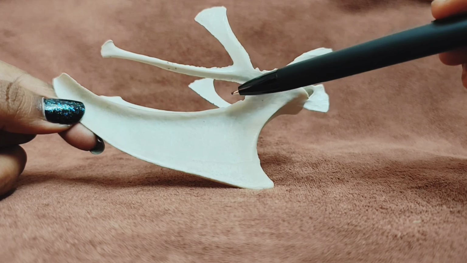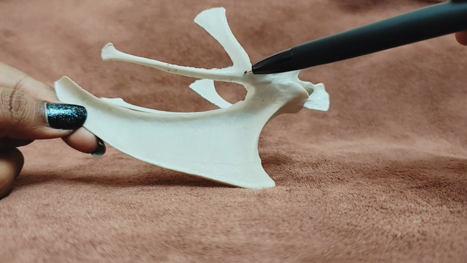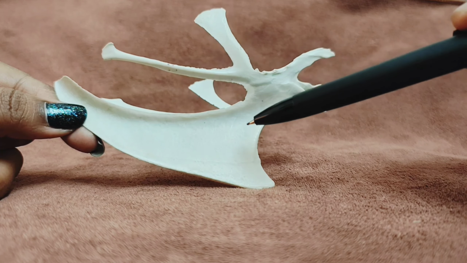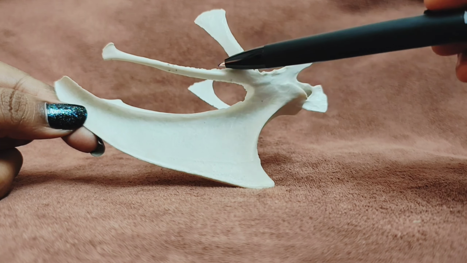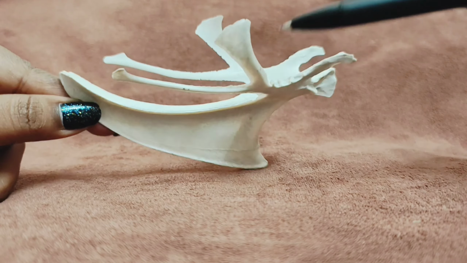And you can appreciate some deep notches here between the 2 divisions of posterolateral process and also between the posterolateral process and metasternum. So these 2 deep notches in life are covered with a tough membrane.